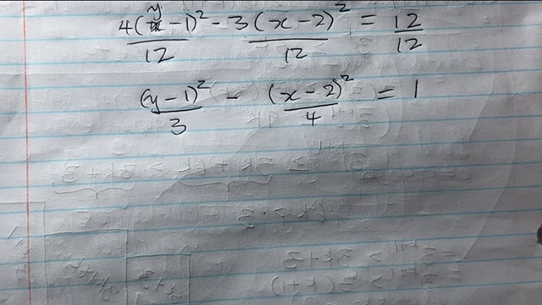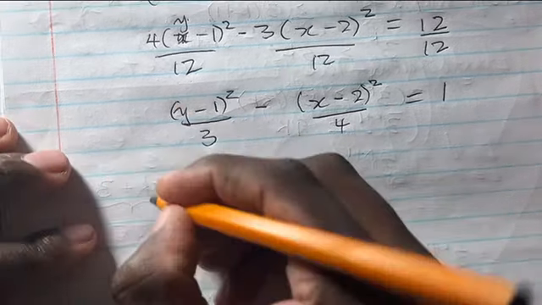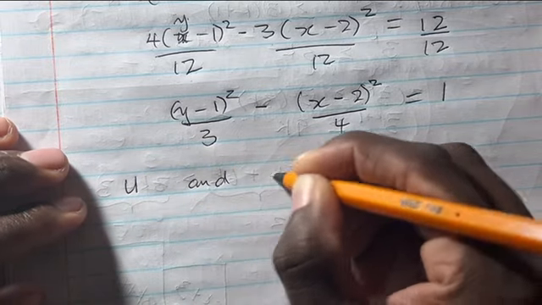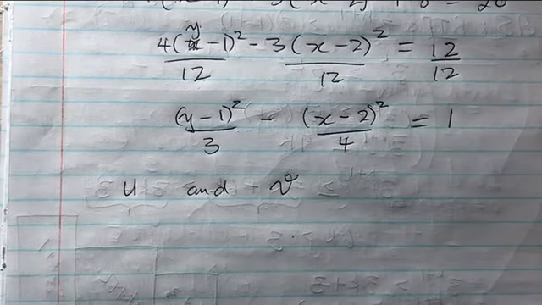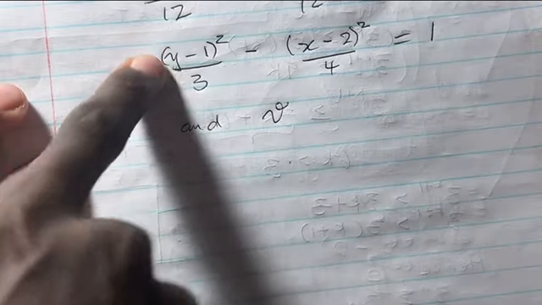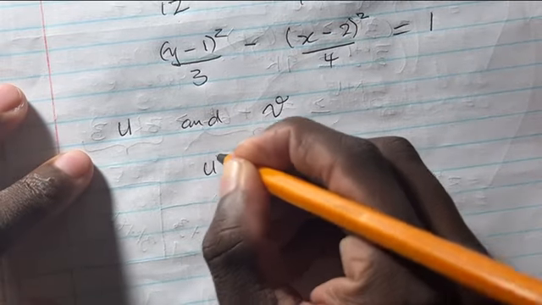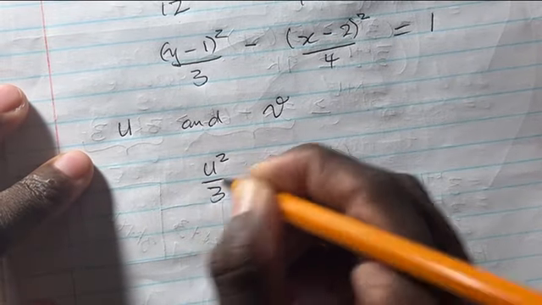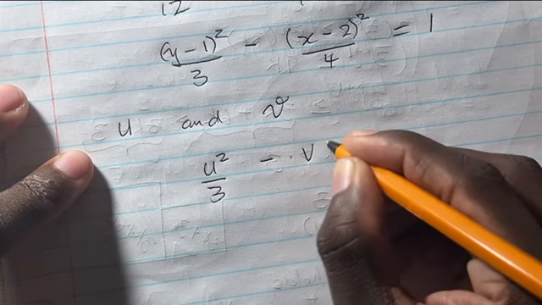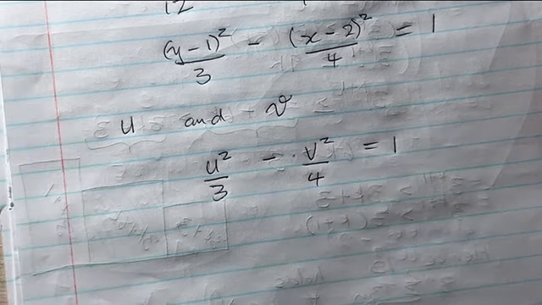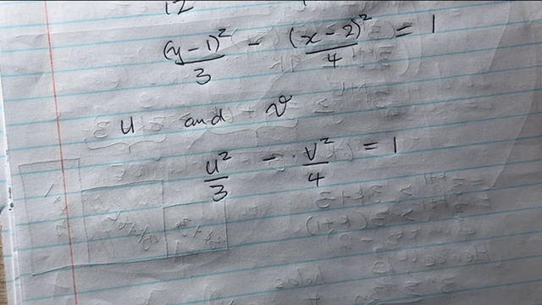The next step is just finding your u and your v, right? Your u is going to be this guy and your v is going to be this guy. That's going to be u squared over 3 minus v squared over 4 is equal to 1. Then the question also said, basically you've answered the question.